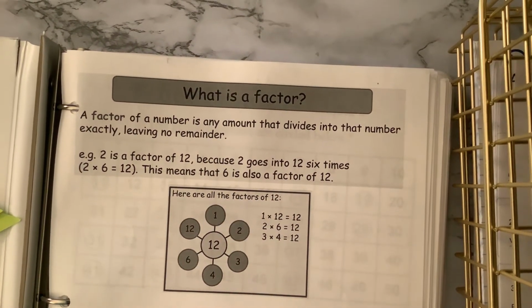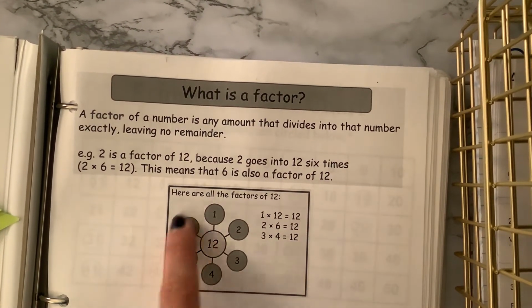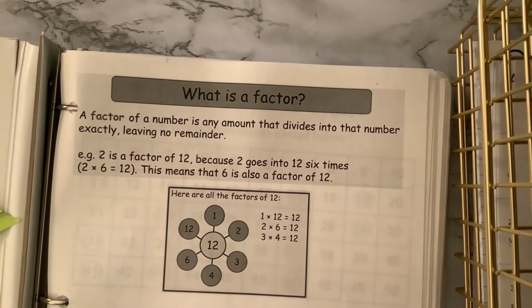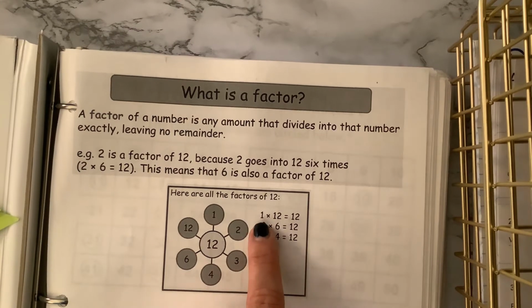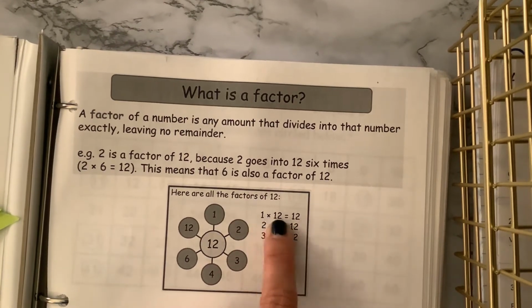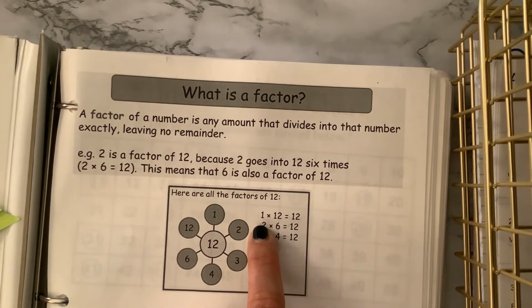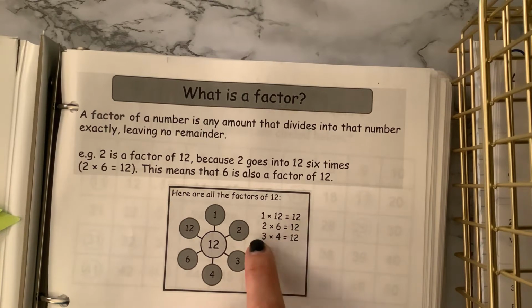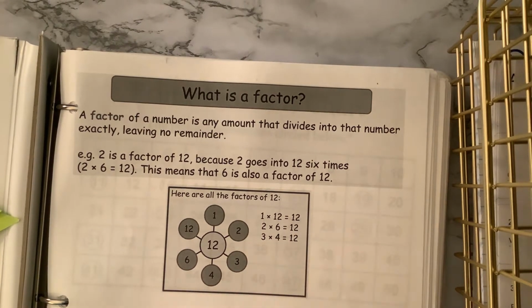So if we were to list all of the factors of 12, you can see them, and they go together in pairs. I'll keep talking about factor pairs. So 1 times 12 is 12, so 1 and 12 are factors. 2 times 6 is 12, so 2 and 6 are factors. 3 times 4 is 12, so 3 and 4 are factors.